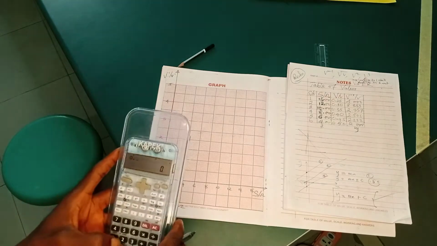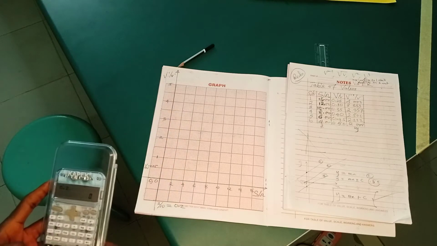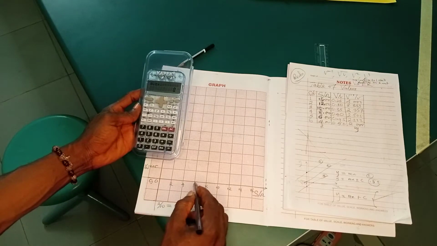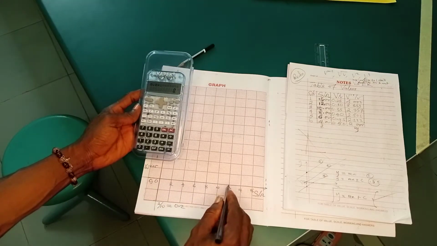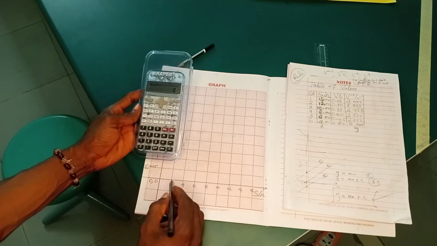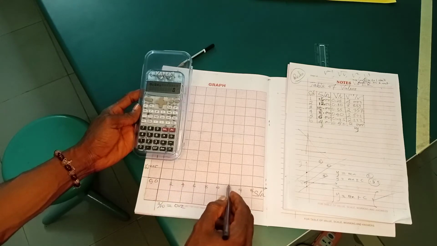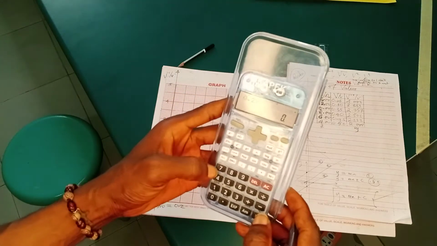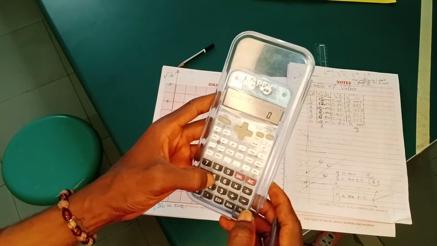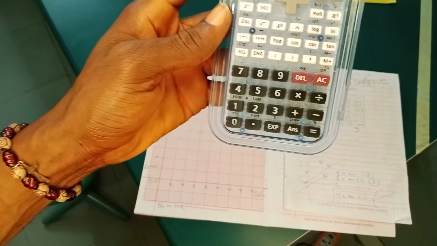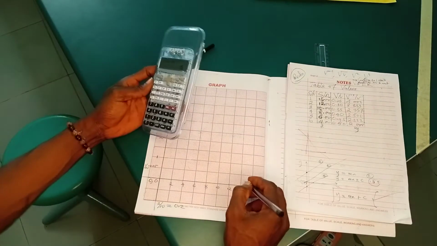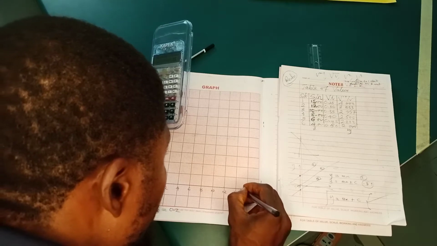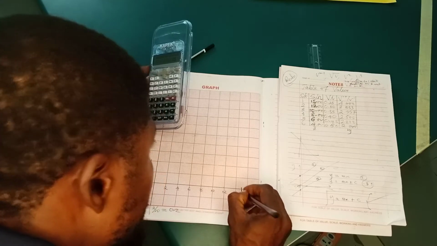We have 0.2 times 10, 20, 30, 40, 15, 16. 10, 20, 30, 40, 50, 60, 70, 75. That's 75. You're going to have 15. So 15 is halfway. So we'll count 5 more here: 1, 2, 3, 4, 5. This is where 15 is.